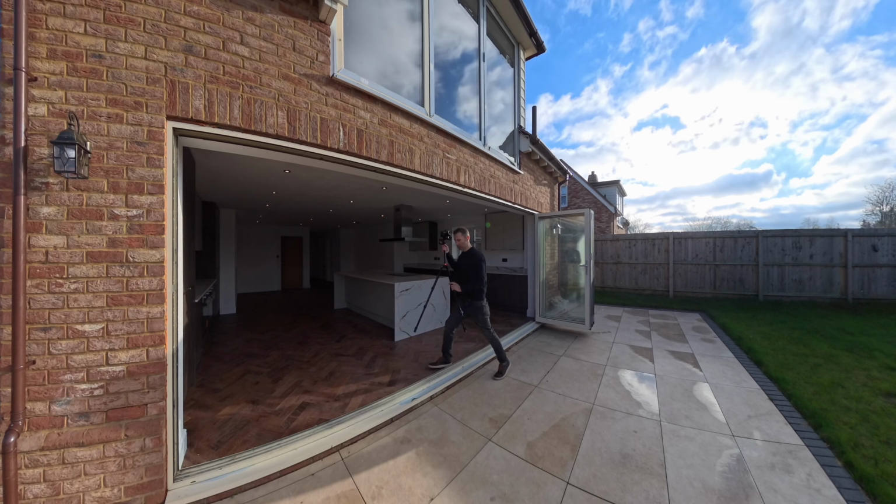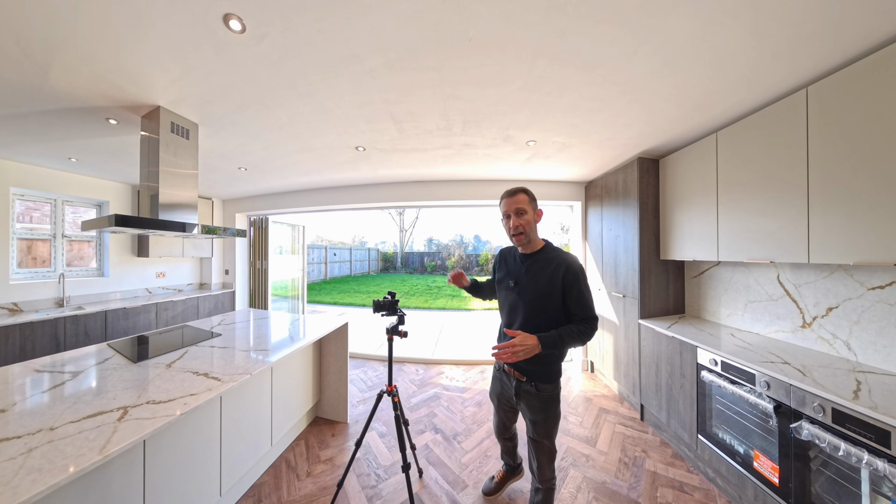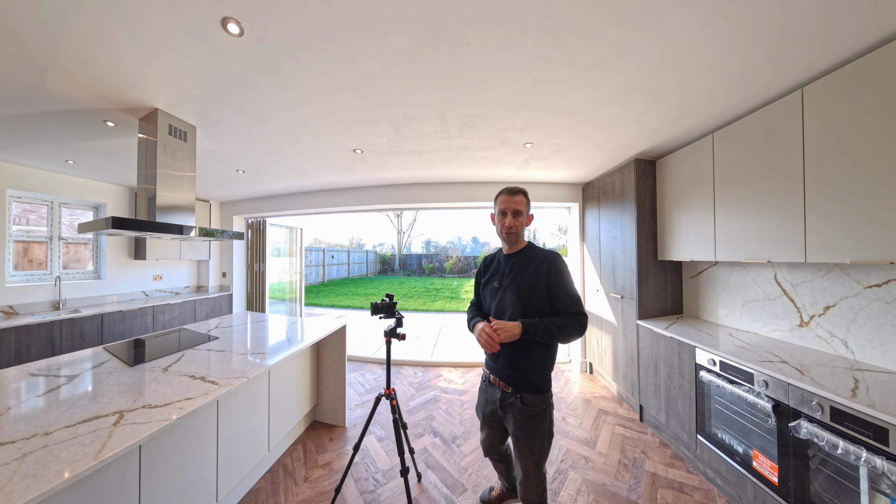Cool, I think that's pretty much good coverage of the kitchen. So as we've got these bifolds open, we might as well shoot the outside too.